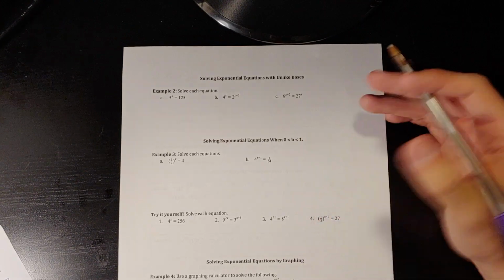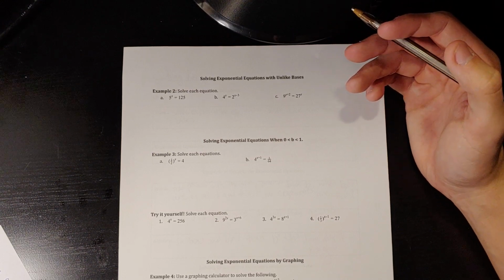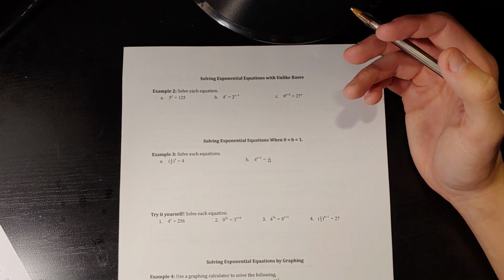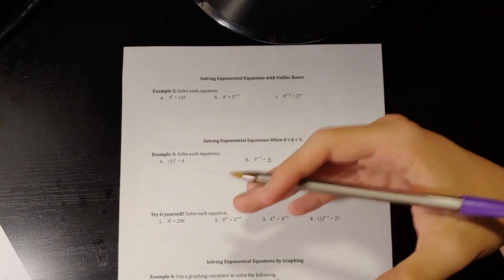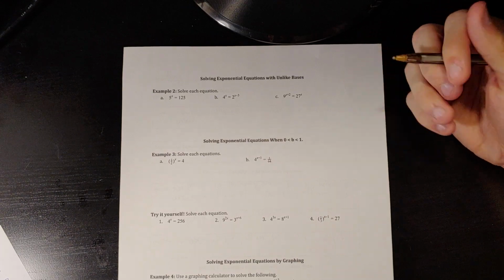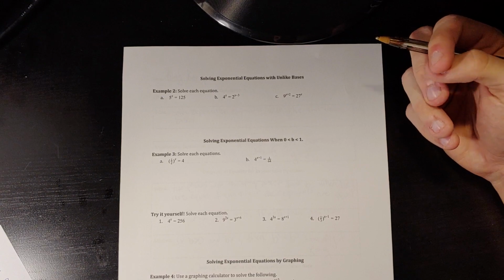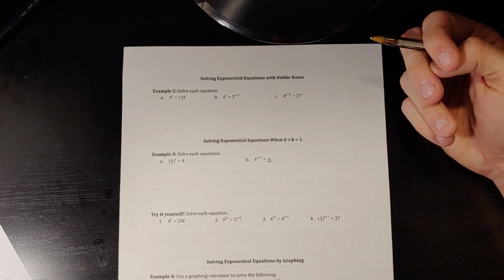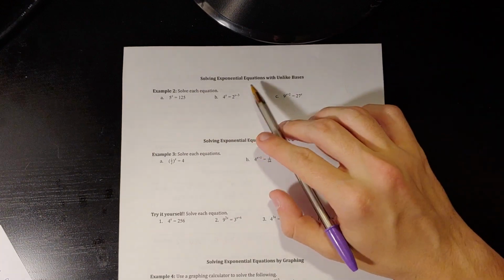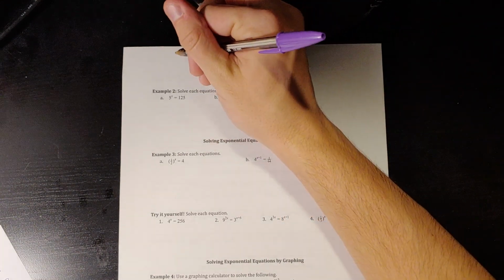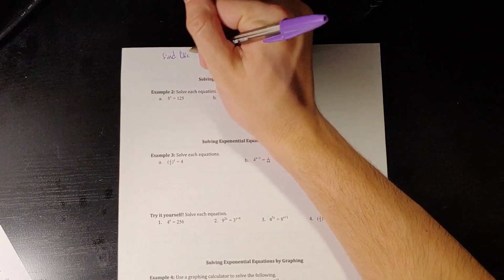Okay, so now we're on the back, and now we're going to be looking at exponential equations with unlike bases. So it's not going to be as straightforward as it was on the front, but we can still figure out some tricks that will hopefully make this a little bit easier to digest and to do in the future. So because we have unlike bases, we're going to want to find like bases.